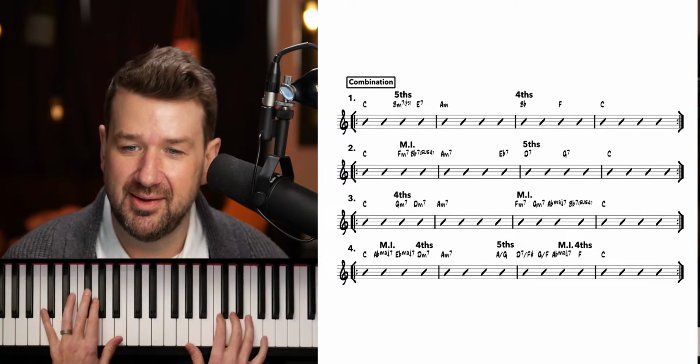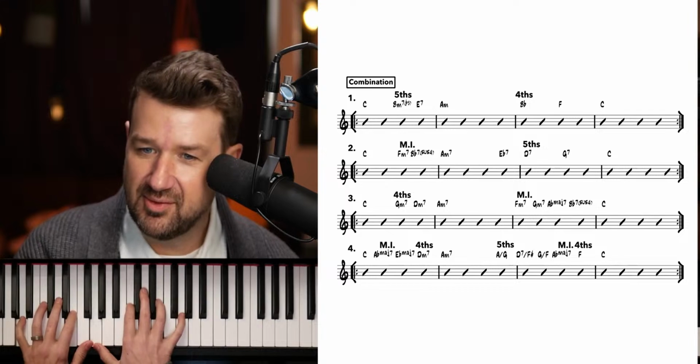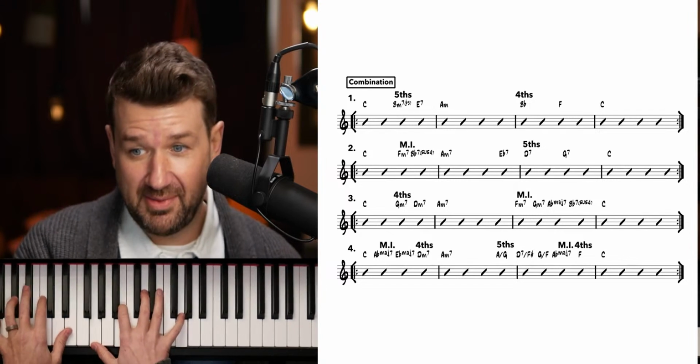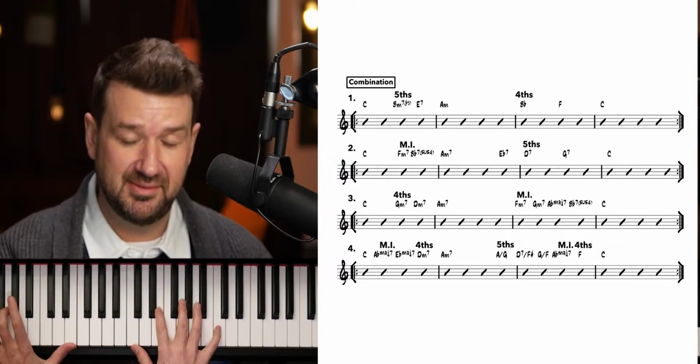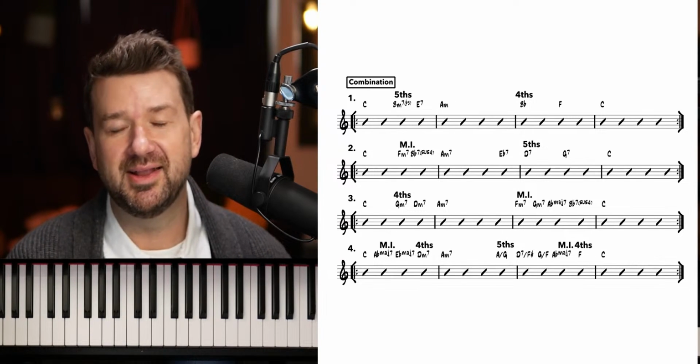Let's try it again. Number four. So modal interchange and fourths. Now we're going to do fifths. And then modal interchange and then a fourth. Y'all, that's so much fun. It couldn't be more fun.